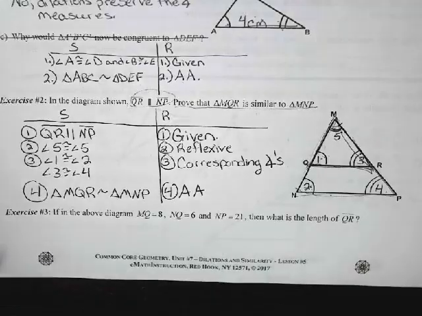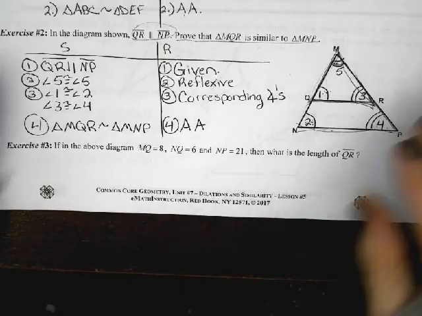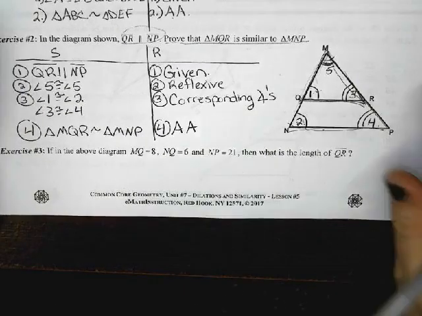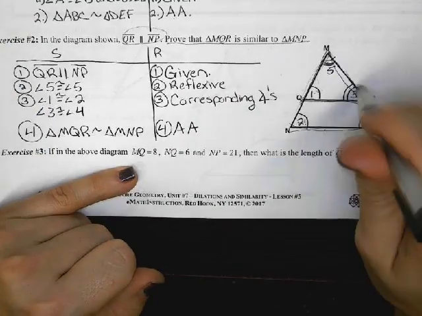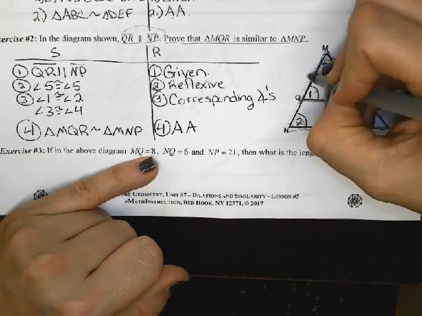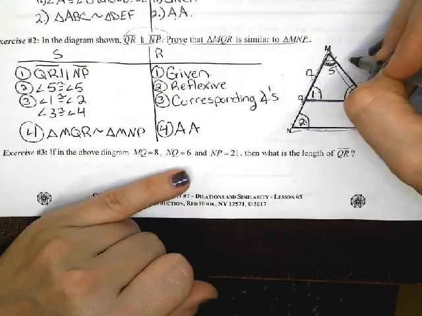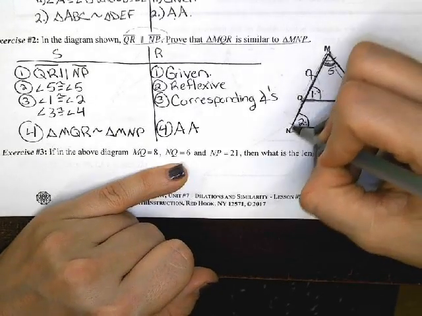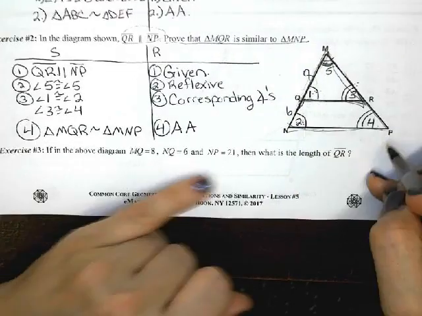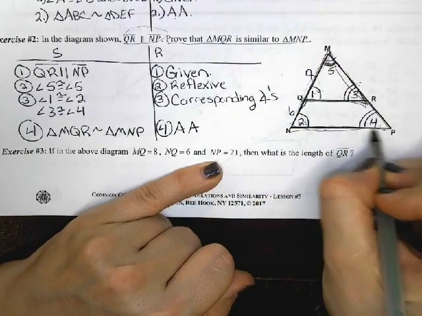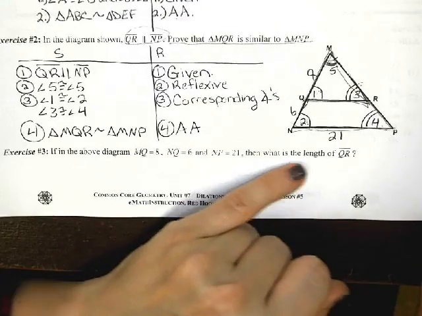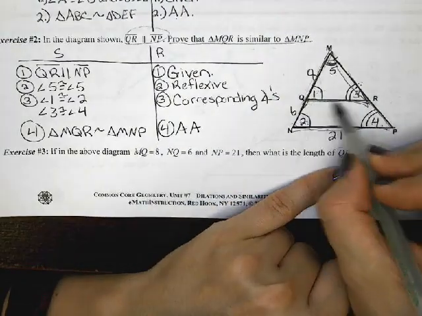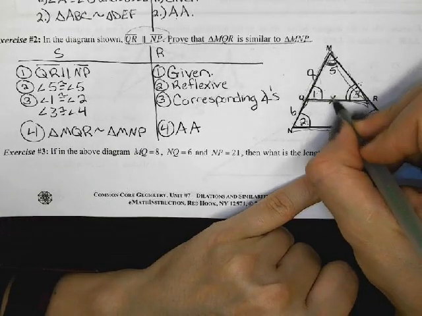Okay, exercise 3. When we're looking at exercise 3, we need to understand what they gave us. So in the above diagram, MQ is 8. NQ, that's just from here to here, is 6, and NP is 21. What is the length of QR? Here's QR. I'm going to call this x.